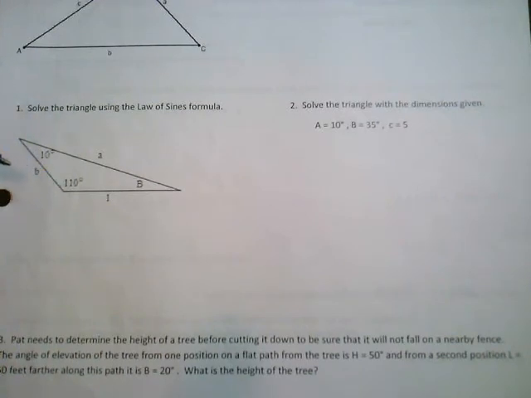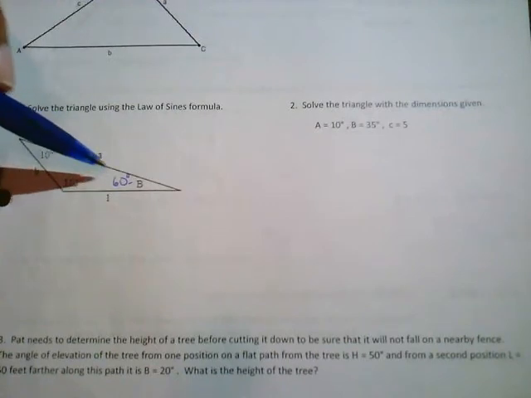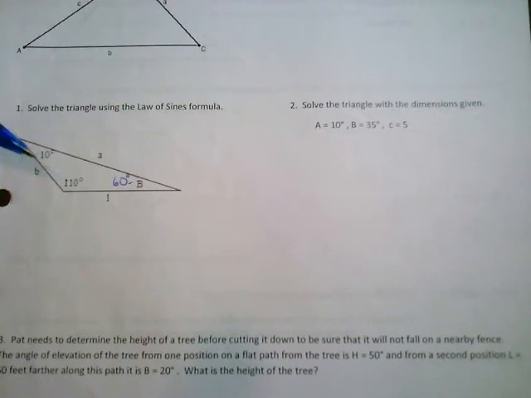Angle A is 110 degrees. 10 plus 110 is 120. So that means angle B is the remaining 60 degrees in the triangle, because all three angles should add up to 180 degrees. If you add 60 plus 10, that gives you 70, plus 110, that gives you 180. So angle B is correct at 60 degrees.